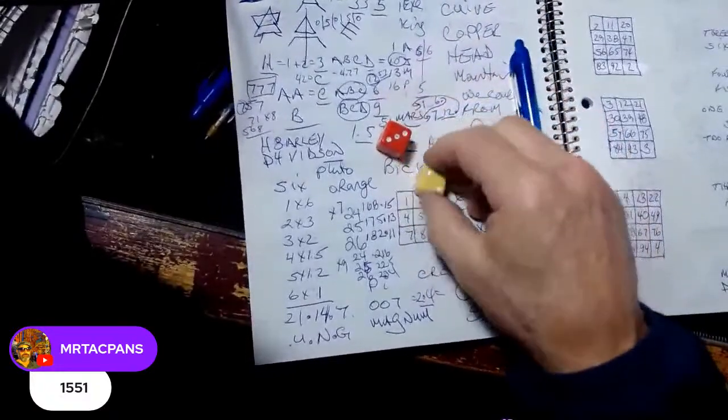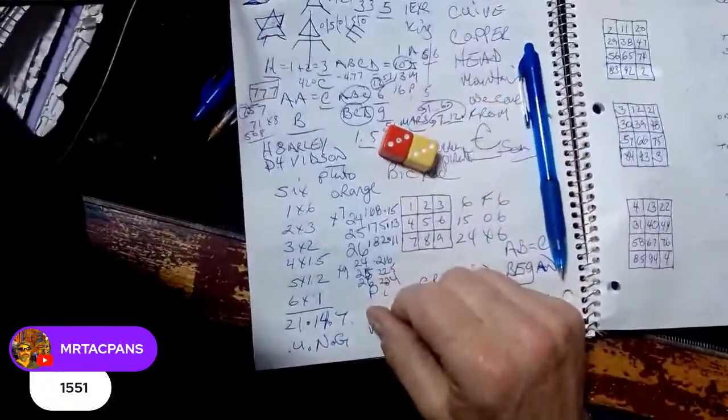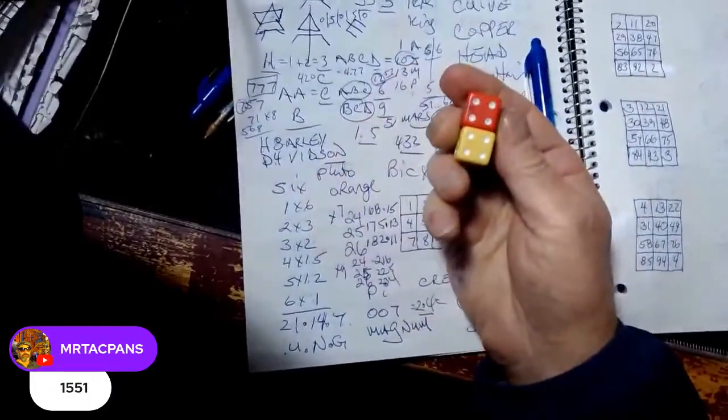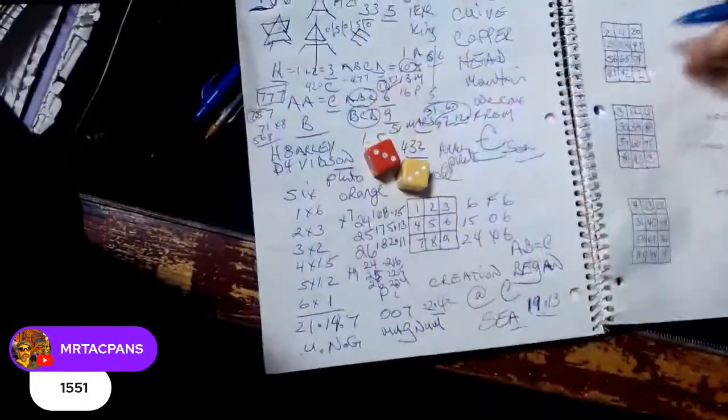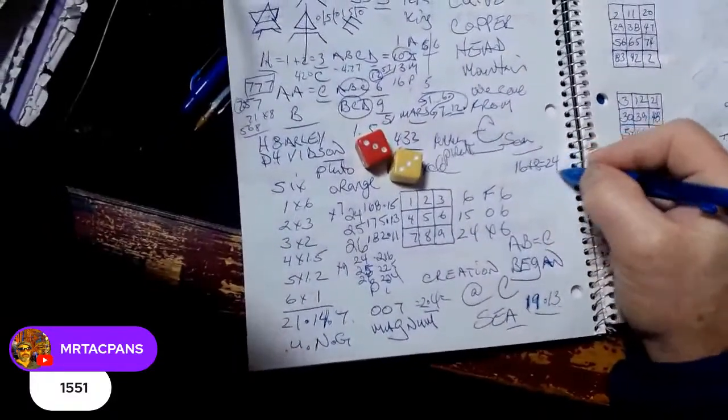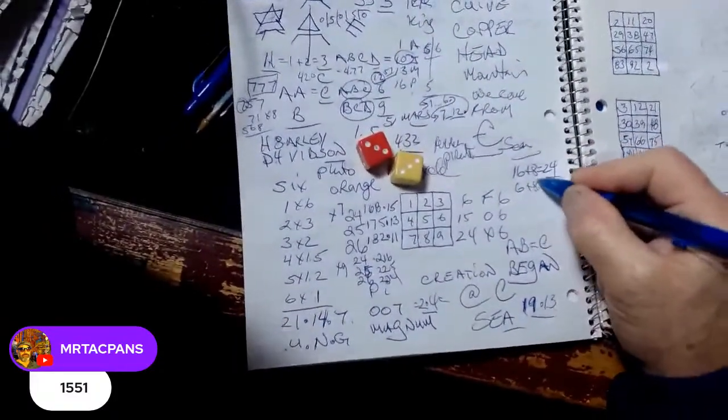Here is your 33. So when you have 33, you have 44. So your 4 times 4, 4 plus 4 equals 16 and 8 equals 24 is what's going to divide the gate.